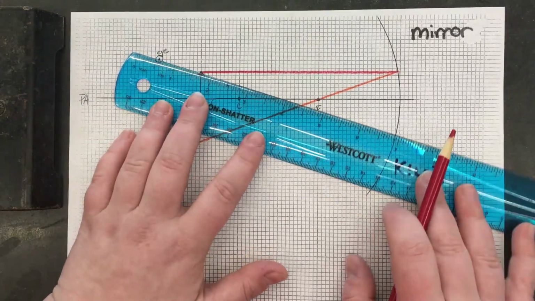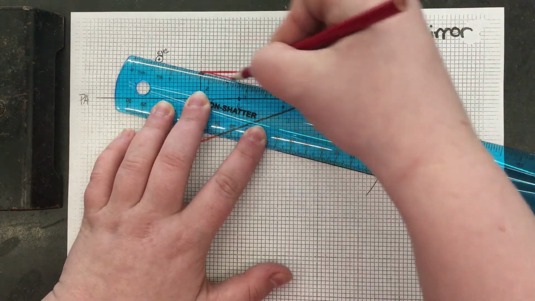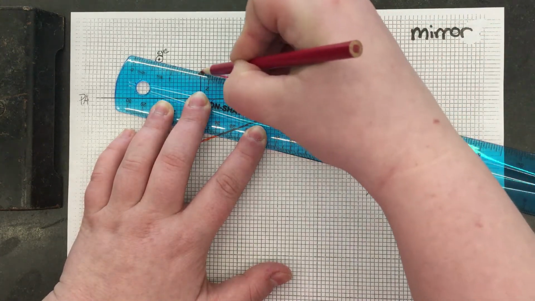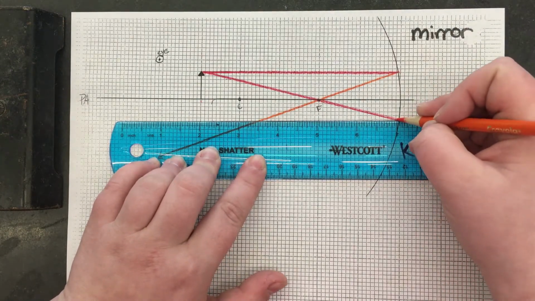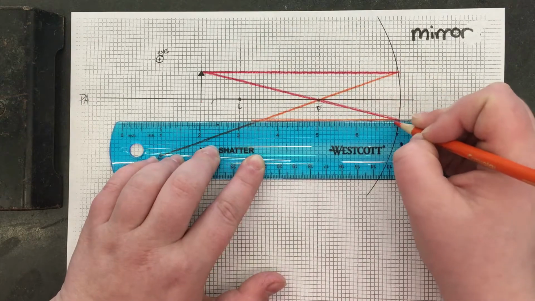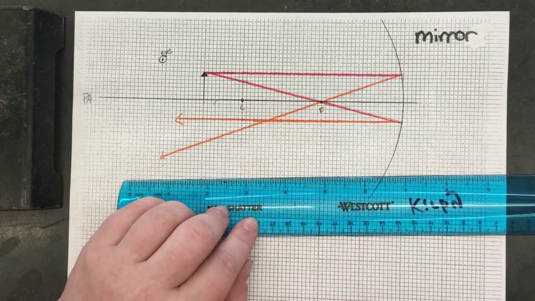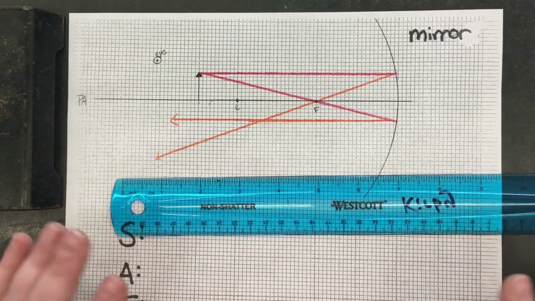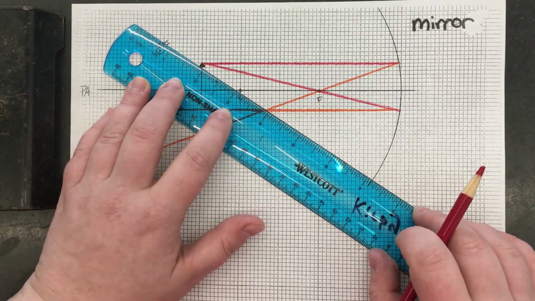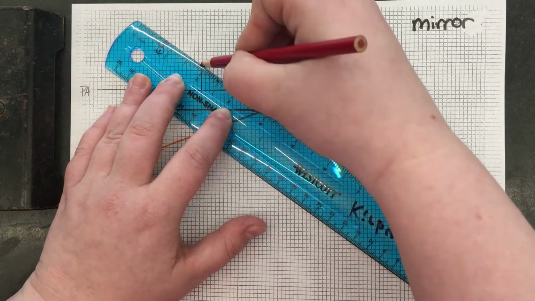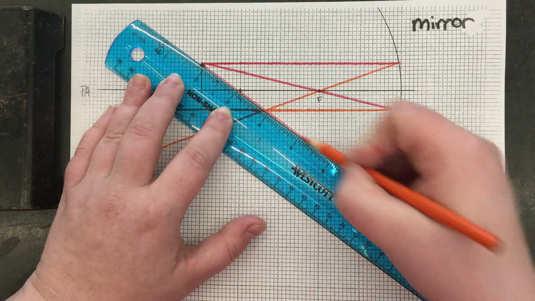Now I'm going to draw a line that goes in through the focus. So if that ray goes in through the focus, it's going to bounce out parallel to the principal axis. Now where those two rays converge, every other ray will converge. But just to show that, we're also going to do our third one, which is if it goes in through the center of the mirror, it's going to go out through the center of the mirror.